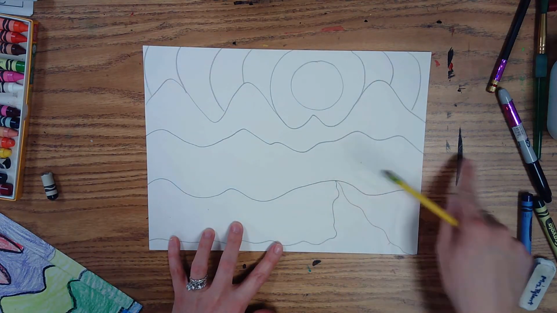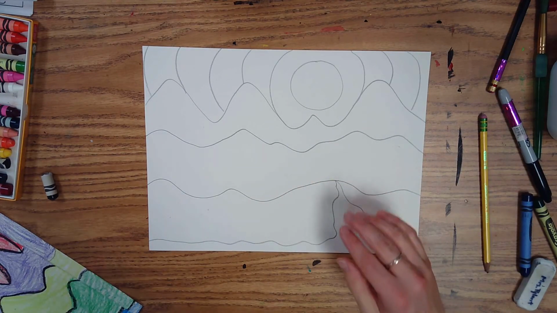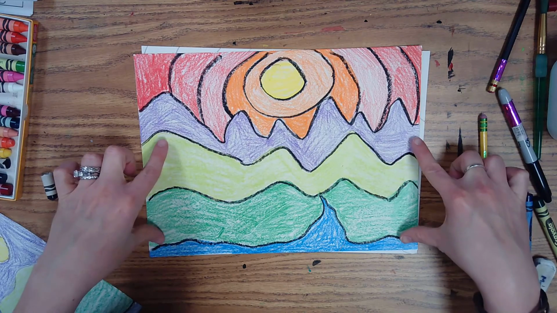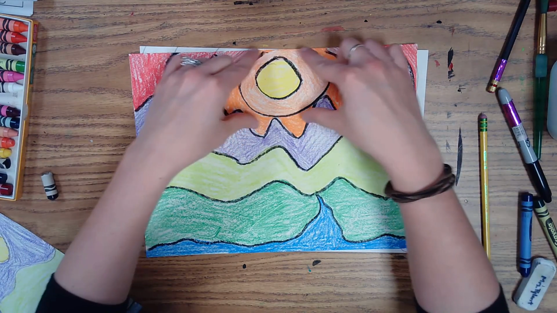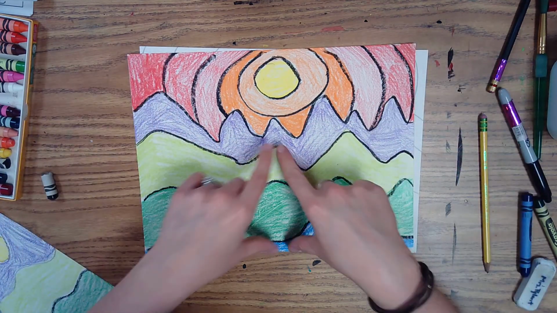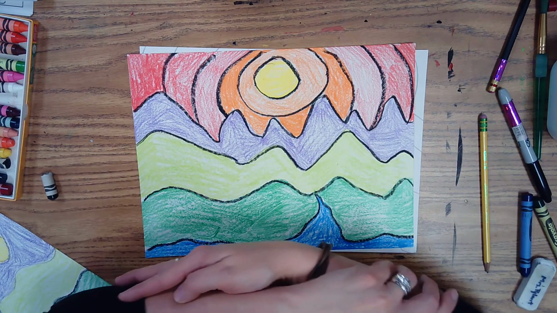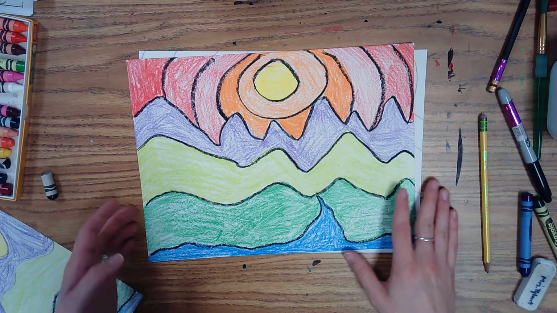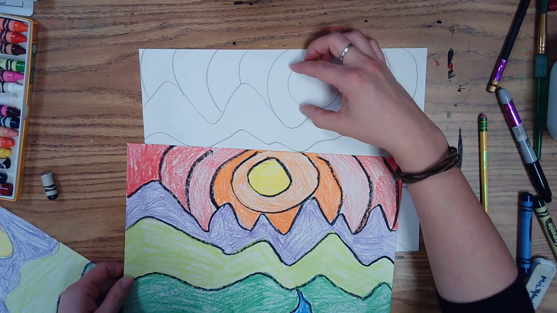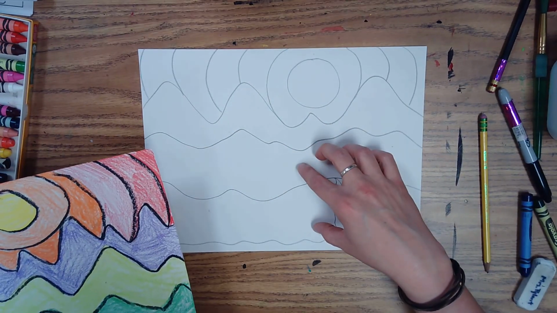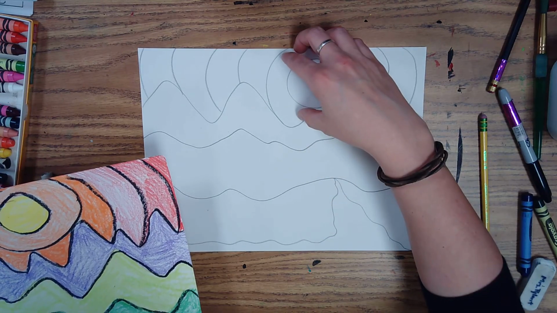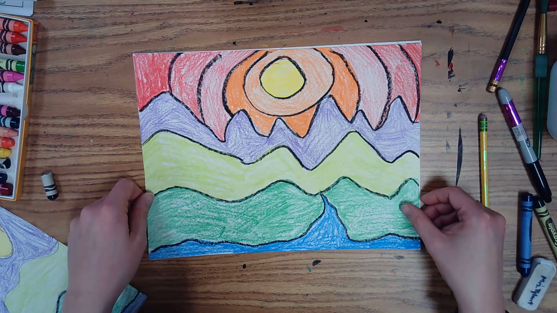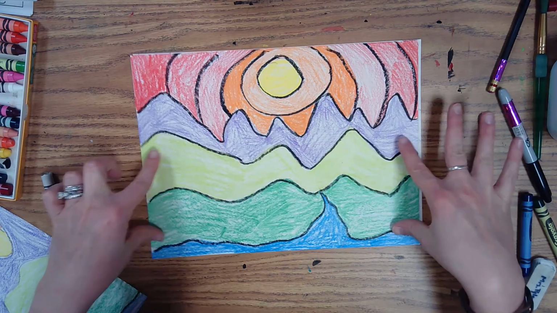That's up to you. So now we get to start coloring. If you look at this example here, you're going to see that the bottom is all cool colors and the top is all warm colors. Remember, the cold colors make us feel cold and the warm colors make us feel warm. So you get to choose if your sky is going to be cold and your landscape is going to be warm, or if your sky is going to be warm and your landscape is going to be cool. So in this example, I have a warm sky and a cool landscape.